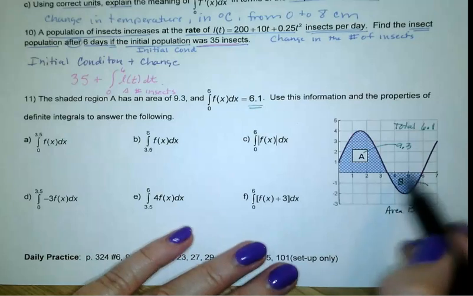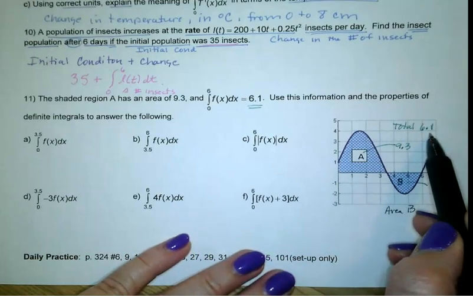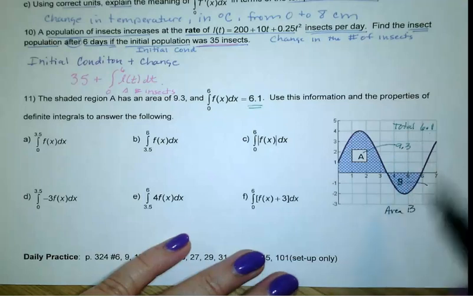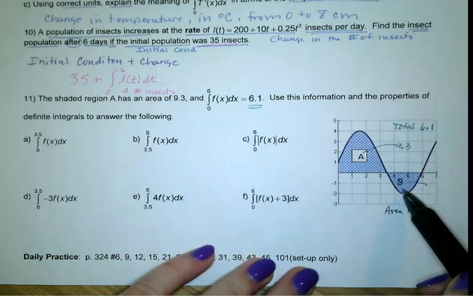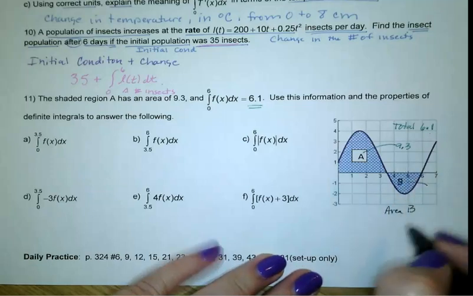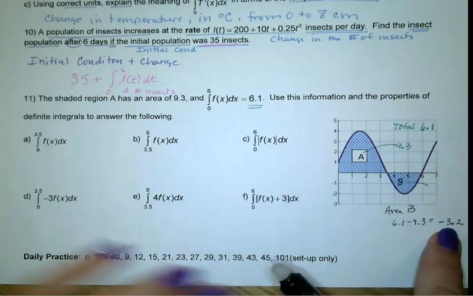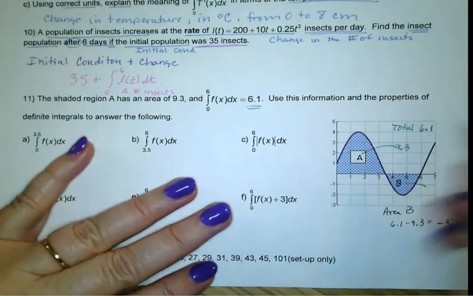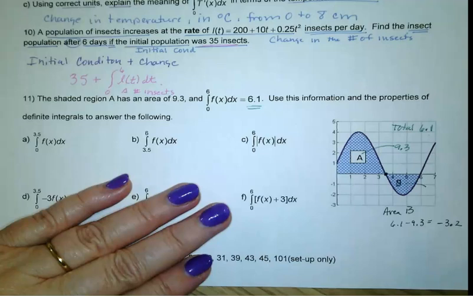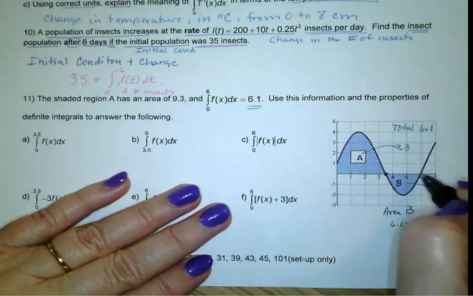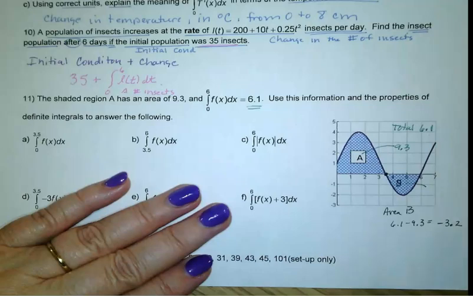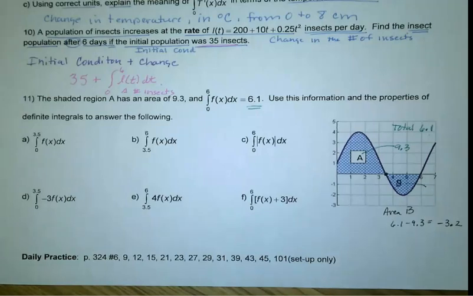Okay, so the area of B would be this part right here. So it tells us the total area is 6.1. It tells us part A is 9.3. So what could I do to find B? I could take the total area of 6.1 and I could subtract the A area of 9.3. And that tells me that it's going to be negative 3.2, which makes sense because it is below. So actually, if I look at this graph now, right about here, it looks like that's at 3.5. Everything else looks fairly good, I think. Sometimes when we move in the picture, some of the lines can get off. So I just wanted to double check.